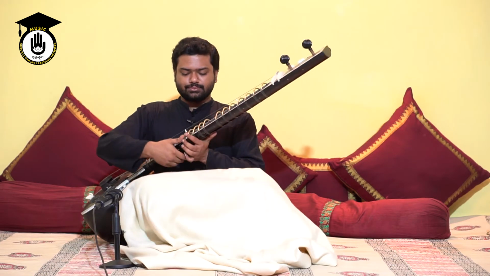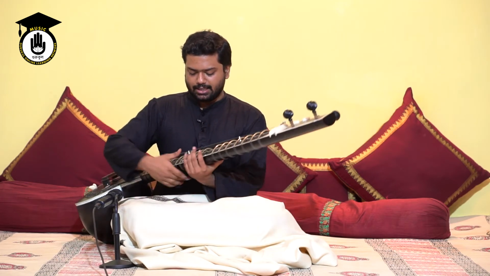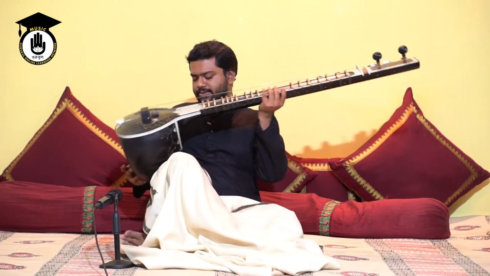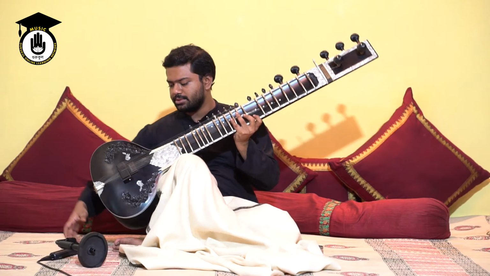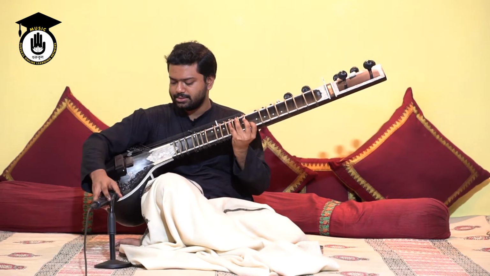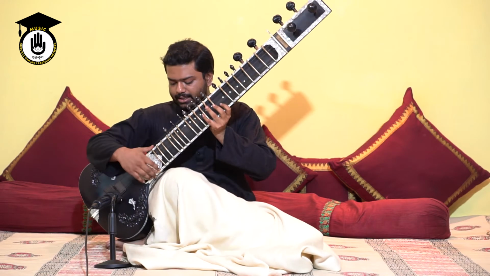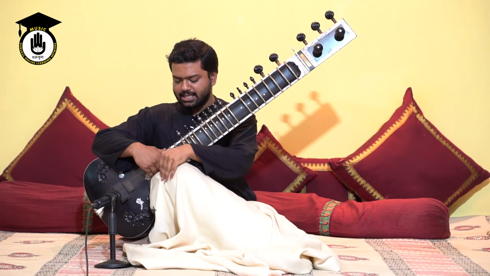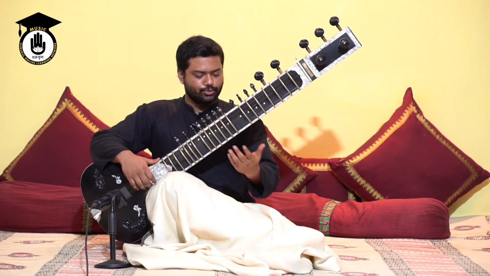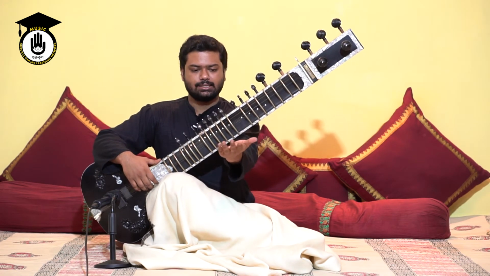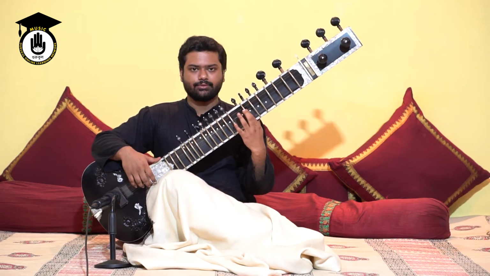So again, sitting like this, crisscross legged, and picking up the sitar, resting it on the left foot on the curve. Sorry for that. On the curve, and then I'm going to fill this gap with my thigh like this, and then I am going to extend my hand like this, stretch it towards the left, and I get the fret.